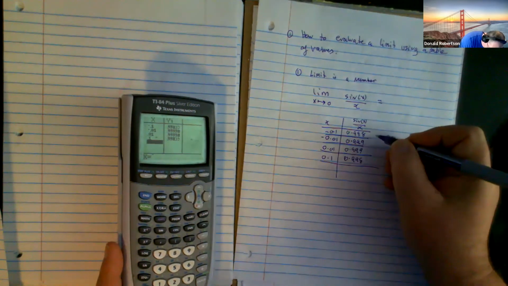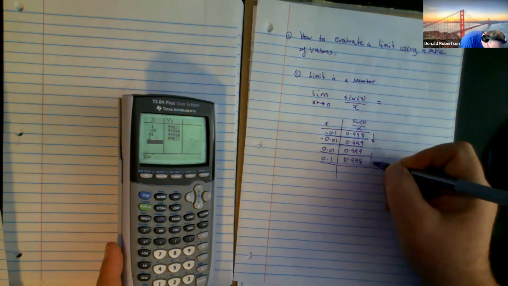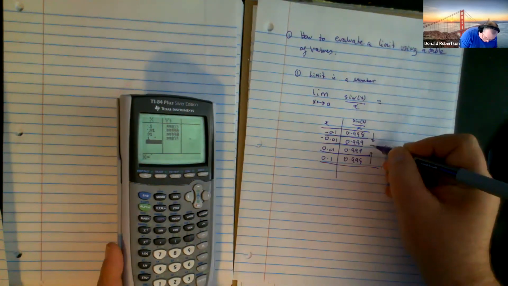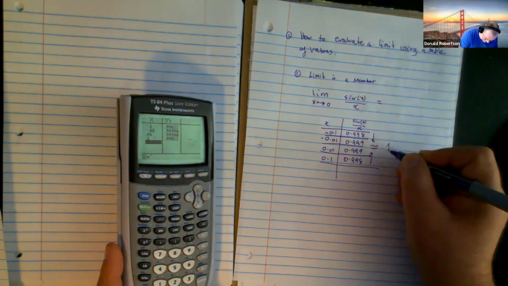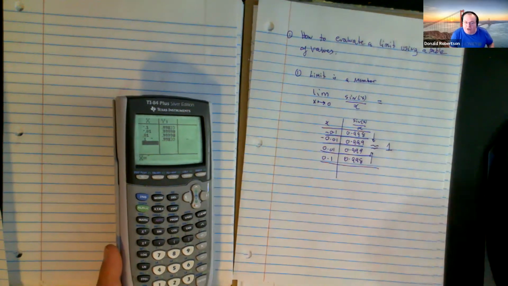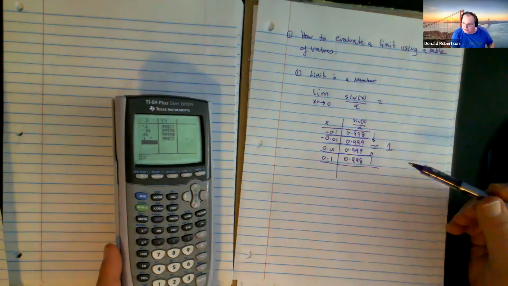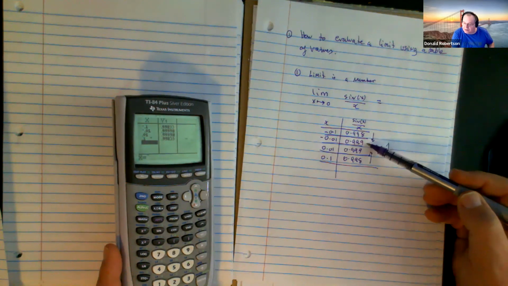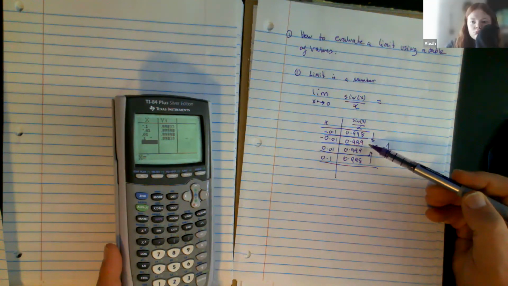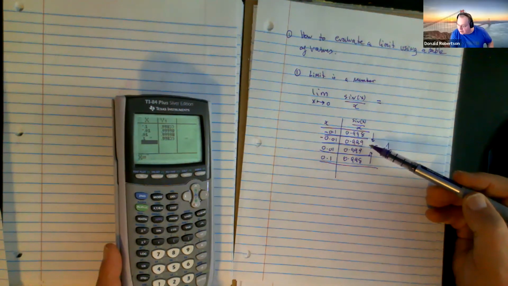0.998. Would you agree as you go towards the middle that 1 is a reasonable answer for what that limit is homing in on? Would you agree these numbers are just going to get closer and closer to 1? That's at 0.998, that's at 0.999. If it did another number, couldn't it be 0.999, 17 more 9s and an 8? It could be getting closer and closer.